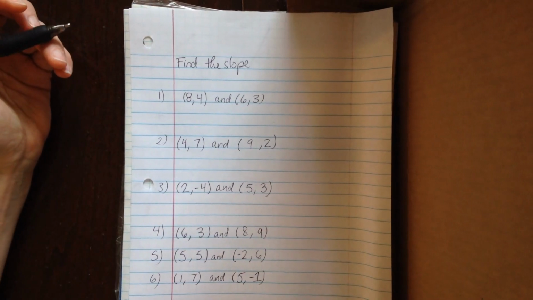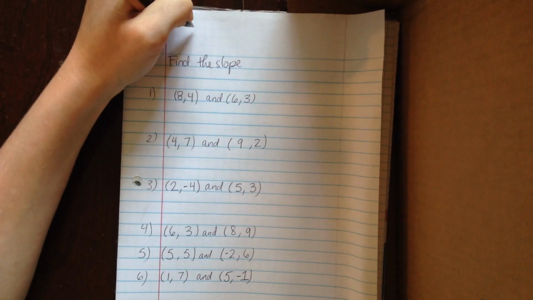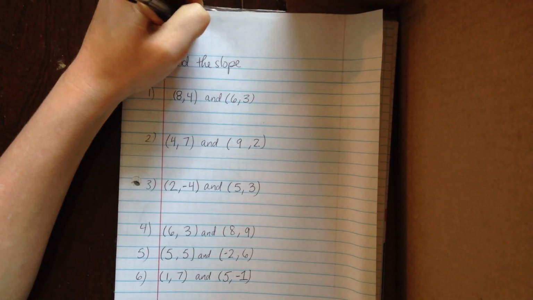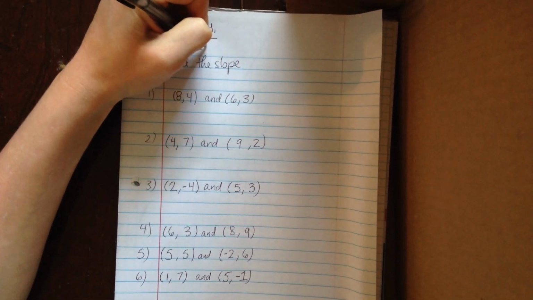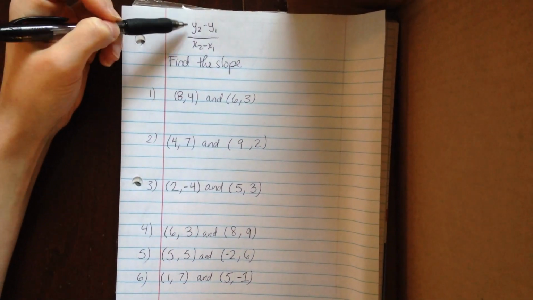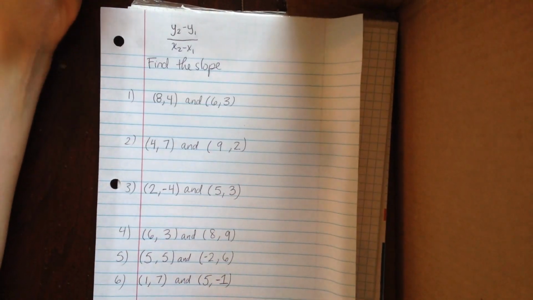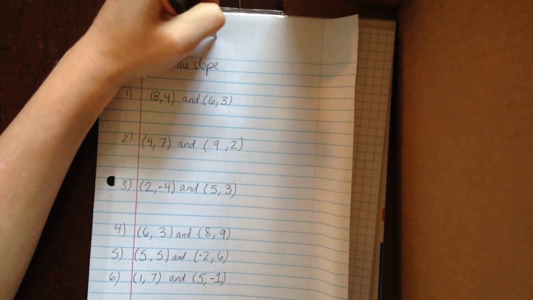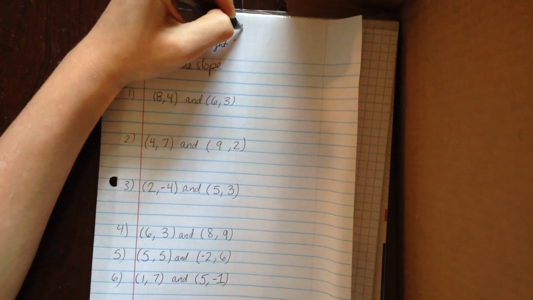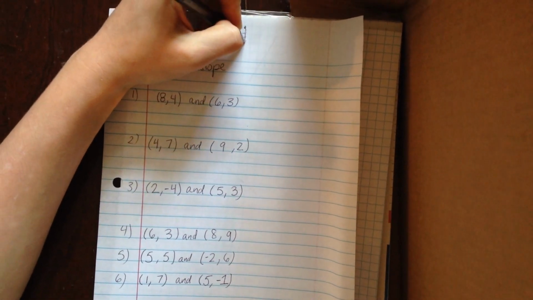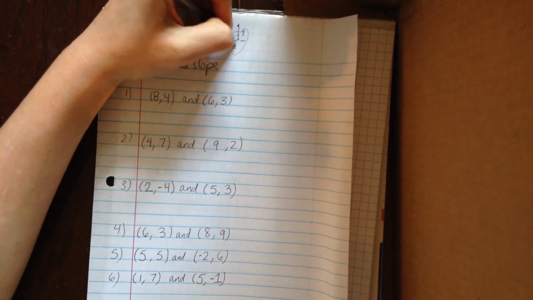Alright, in this video we're going to be finding the slope. We learned last year that the slope can be written several ways. One way is y2 minus y1 over x2 minus x1. This is called the change in y over the change in x. We tended to call it something different. Up, right? When you're looking at a graph, you can count how many spaces up and how many spaces right, and create a fraction 3/2.